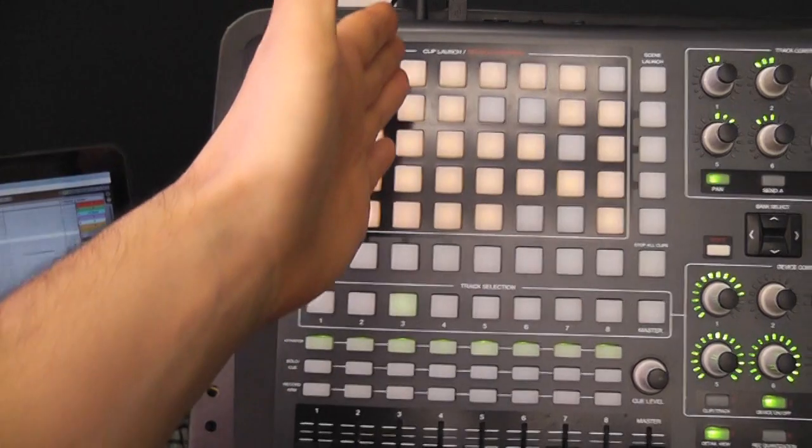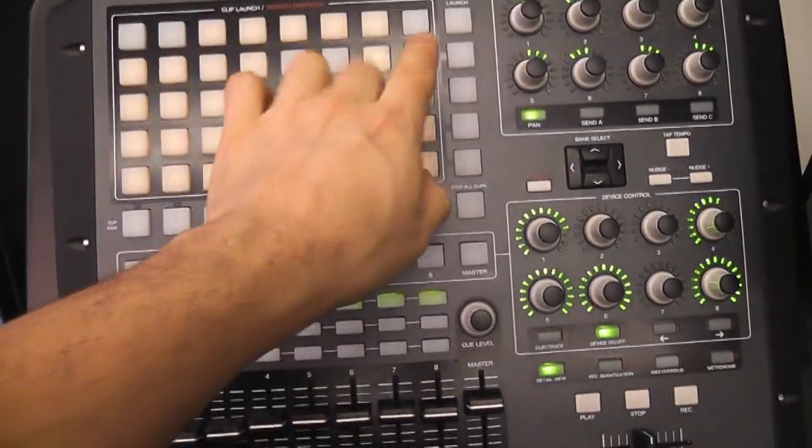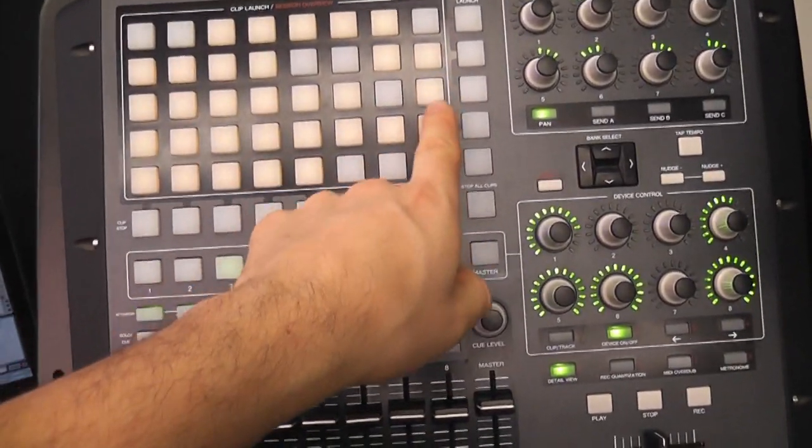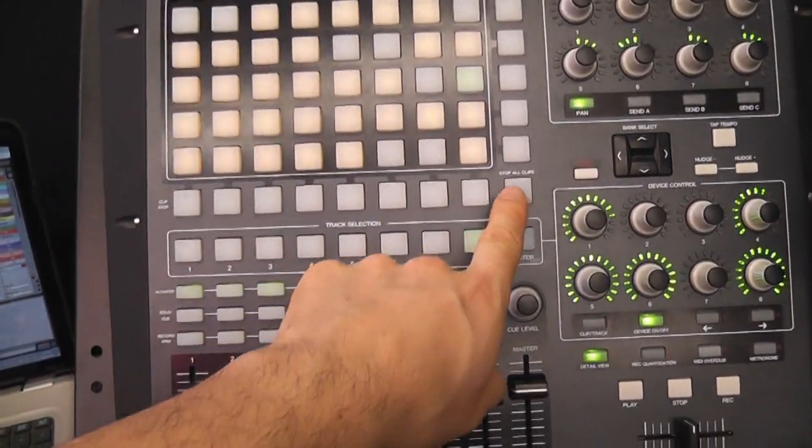So basically, I have all my instruments separate here, right? Like to the far right, it's usually vocals sitting there.